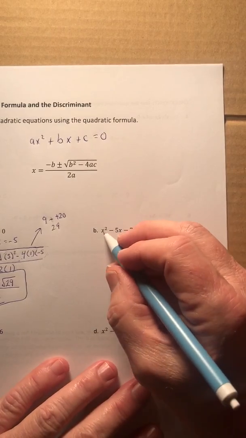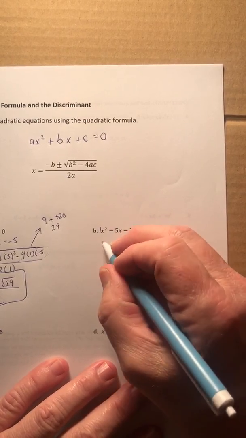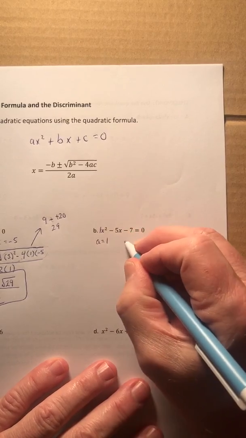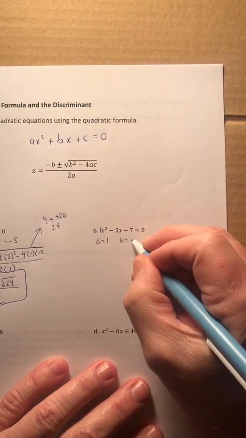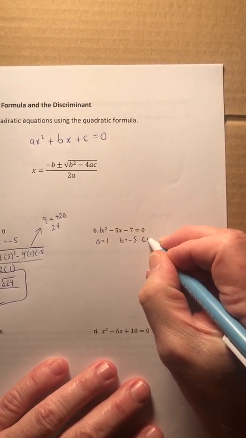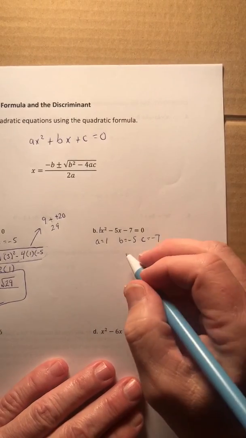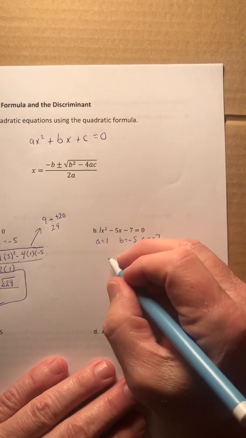Here's B. All right, so B, again, no number in front of the x squared, so A is 1. B is negative 5, and C is negative 7. All right, so again, we're going to plug it into the formula.